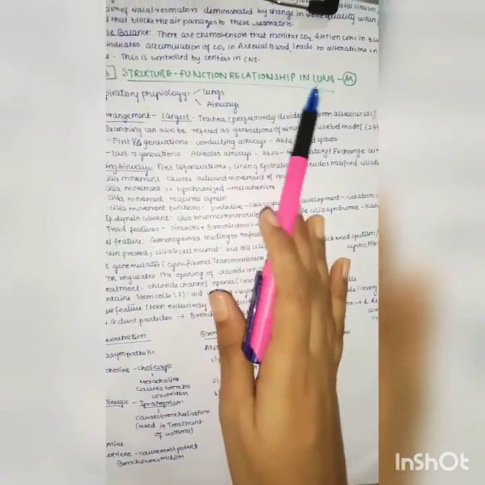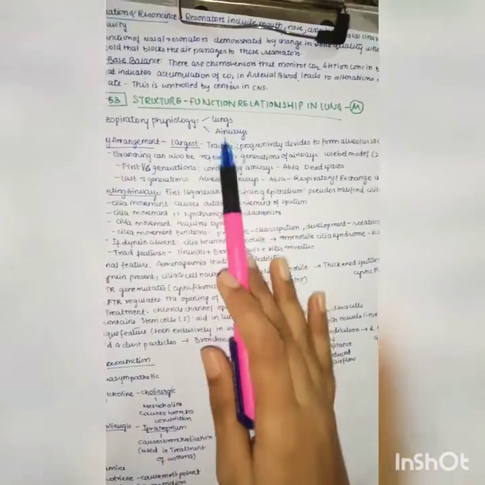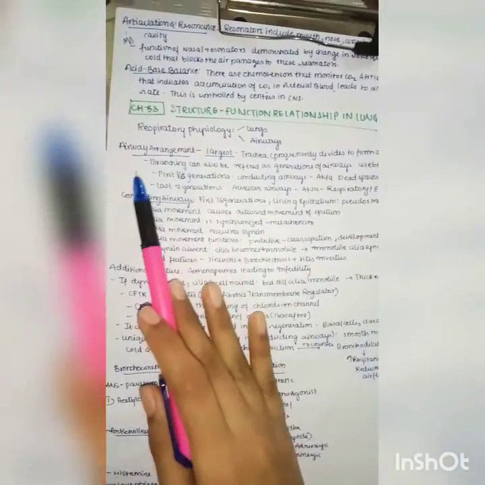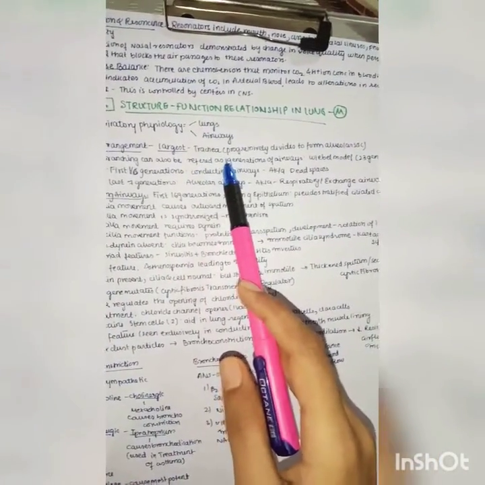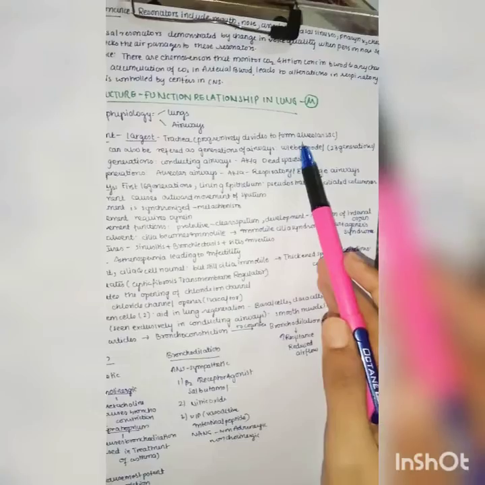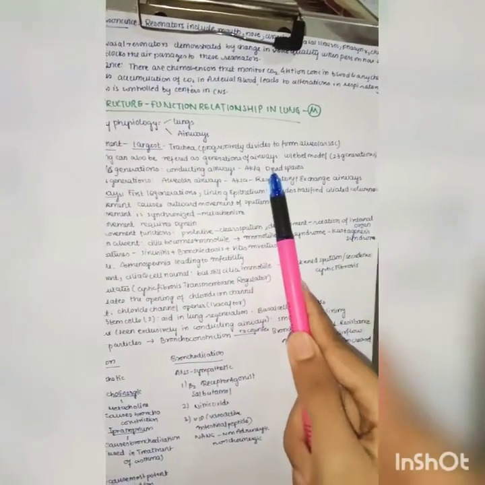So, first, let us start with the structure, function, relationship in lungs. Mainly respiratory physiology involves lungs and its airways. Let us see the airway arrangement. The largest is the trachea. It progressively divides into alveolar sac, and branching can also be referred to as generation of airways.